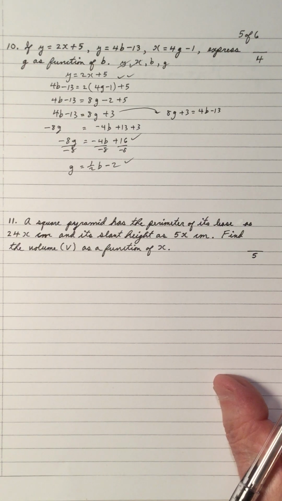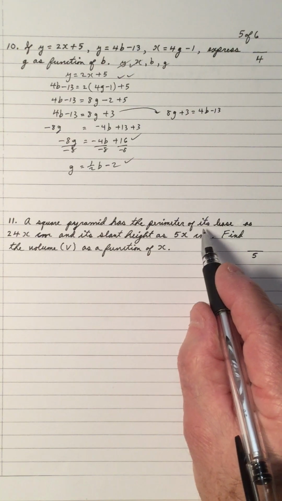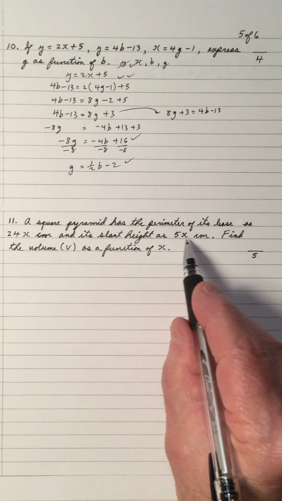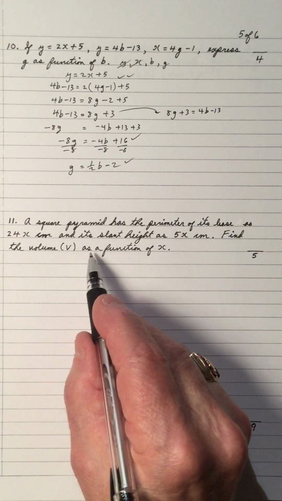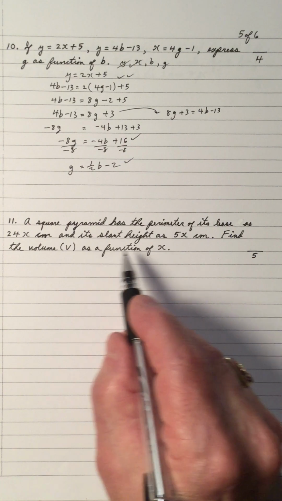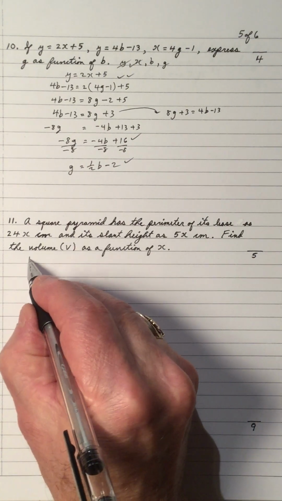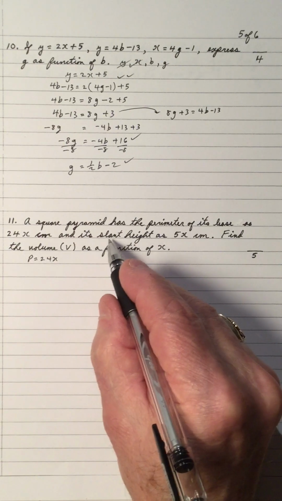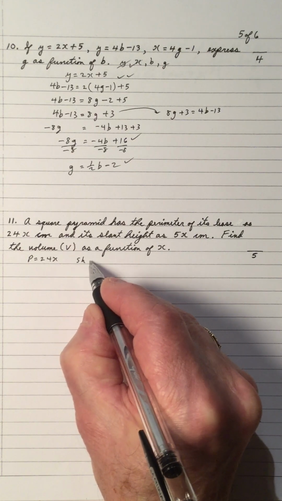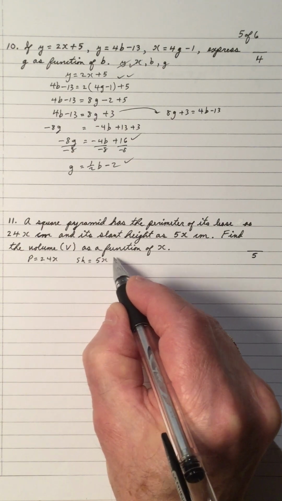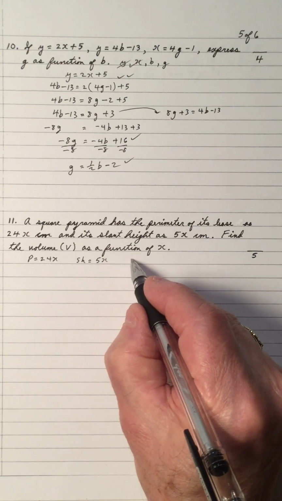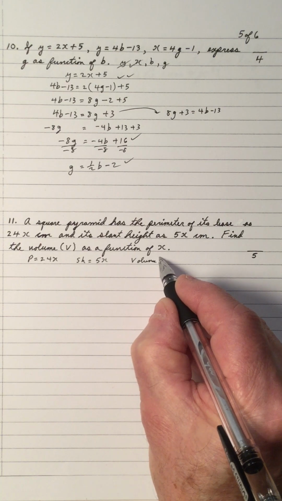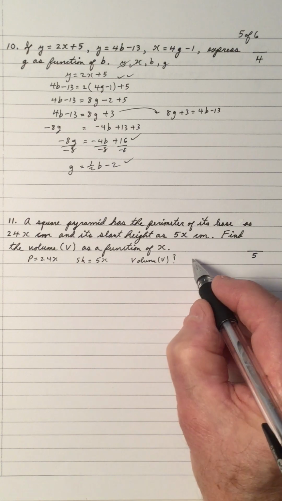Number 11. A square pyramid has a perimeter of its base as 24x centimeters. Its slant height is 5x centimeters. Find the volume V as a function of x. So we got a square pyramid, so the perimeter of the square is 24x. The slant height, I'm going to call it SH, is 5x centimeters. And the volume is V. We have to find the volume as a function of x.